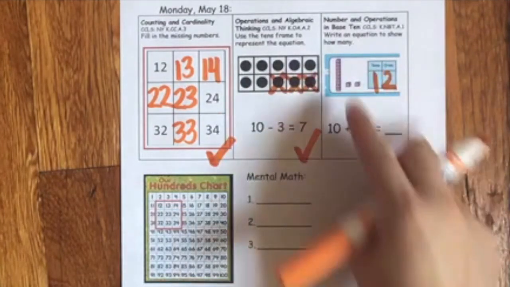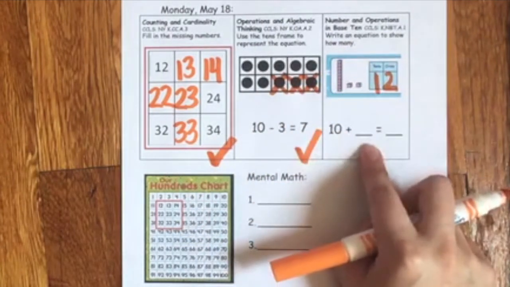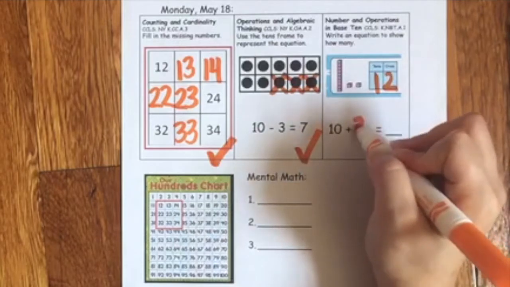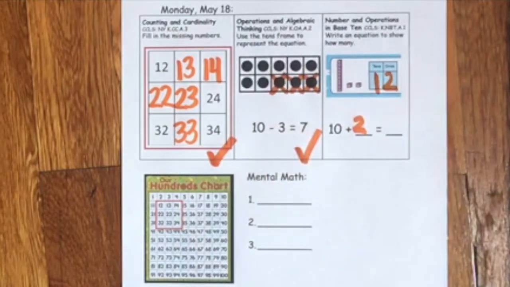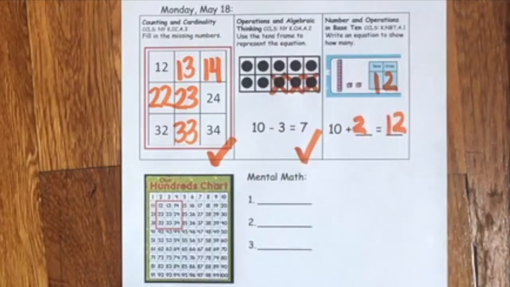So I know that I have a long 10, so that's 10 plus 2, which equals 12. Very good. Did you get that? Give yourself a check.